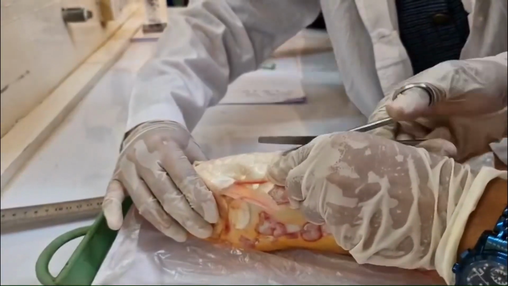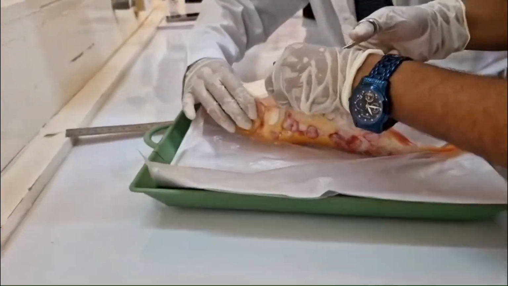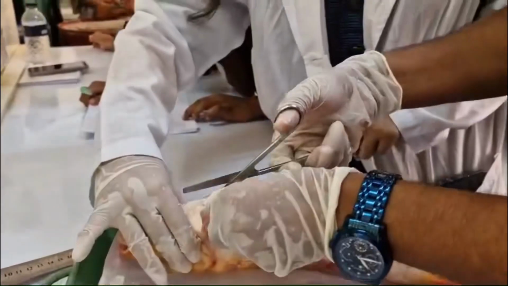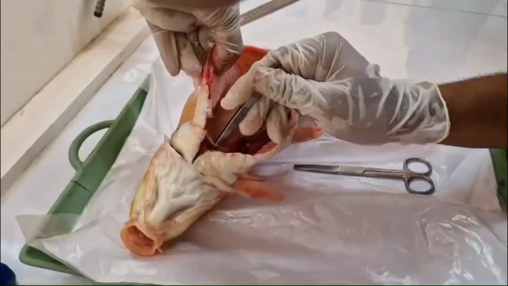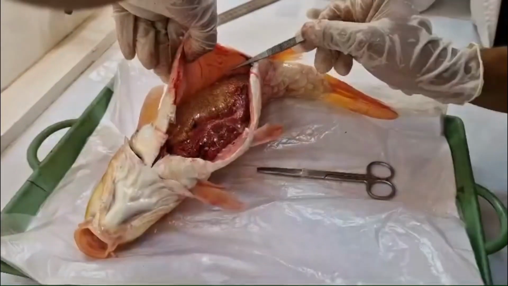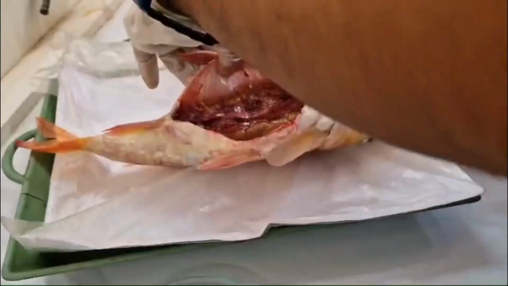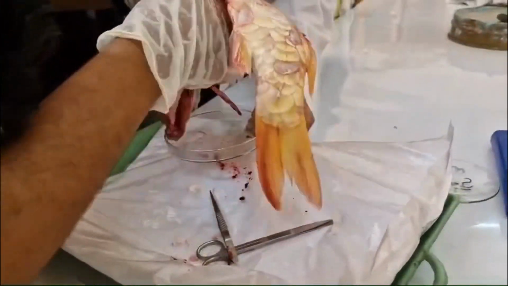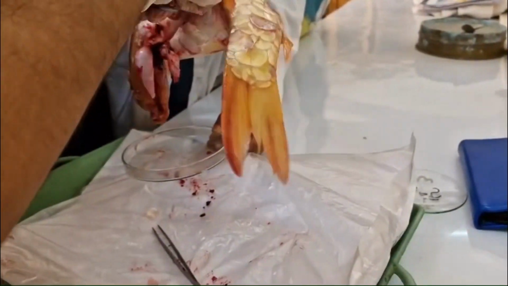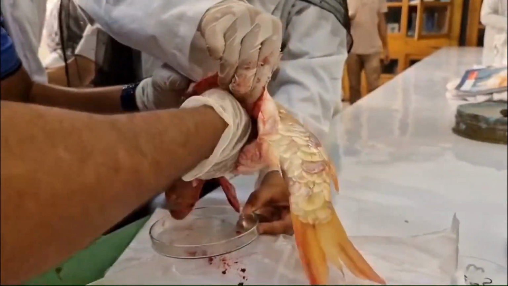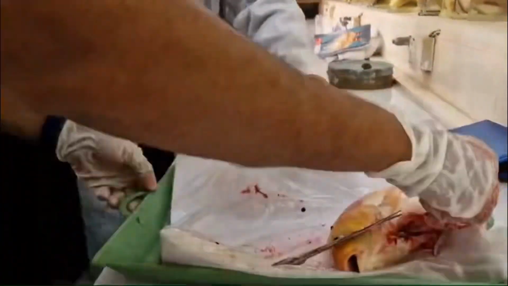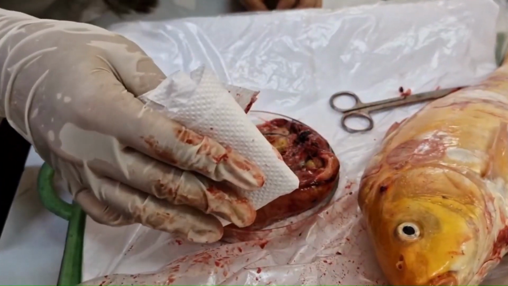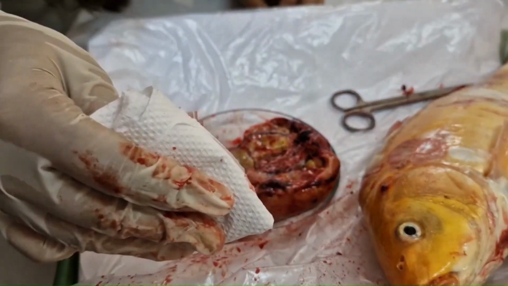After that, we faced up the ventral side and carefully cut the ventral region from the genital bore to near the operculum side. Then we collected the gonad from the fish and removed its offal. We cleaned the gonad with blotting paper and removed the external membrane.